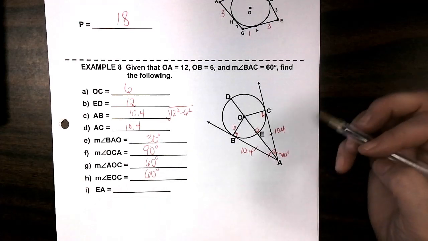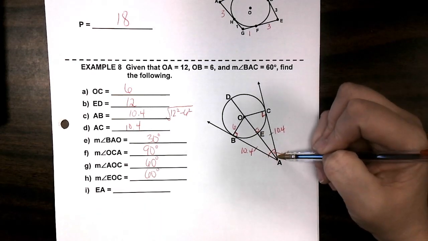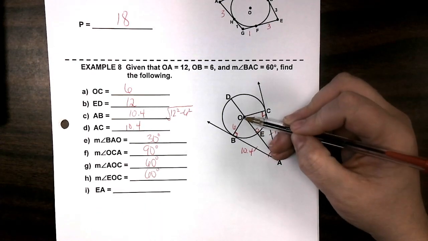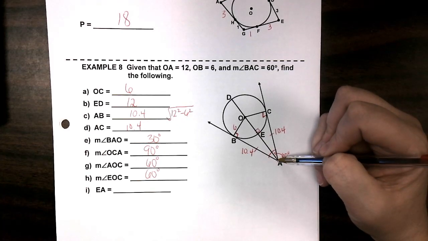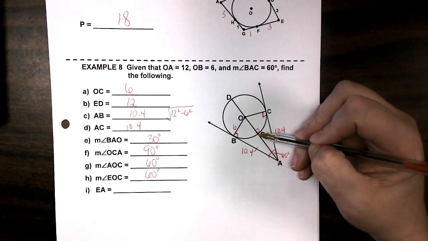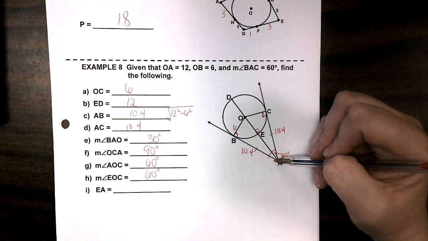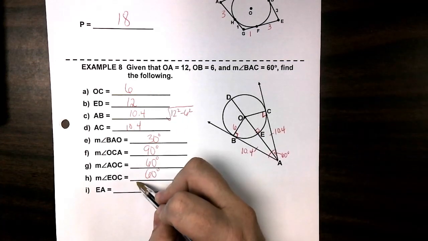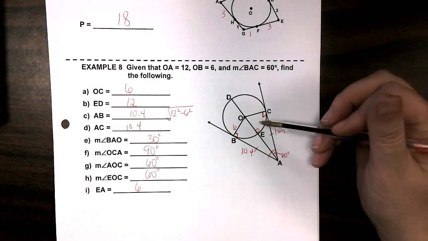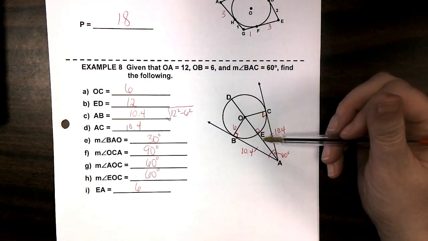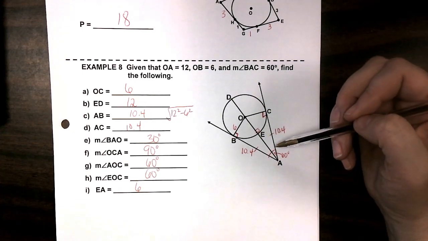And then the distance from E to A. 12. O to A is 12. O to E is how much? 6. So E to A would be 12 minus 6, which is 6. And it's a coincidence that it's half. That will not always be true, all right? That is a coincidence that it's half.